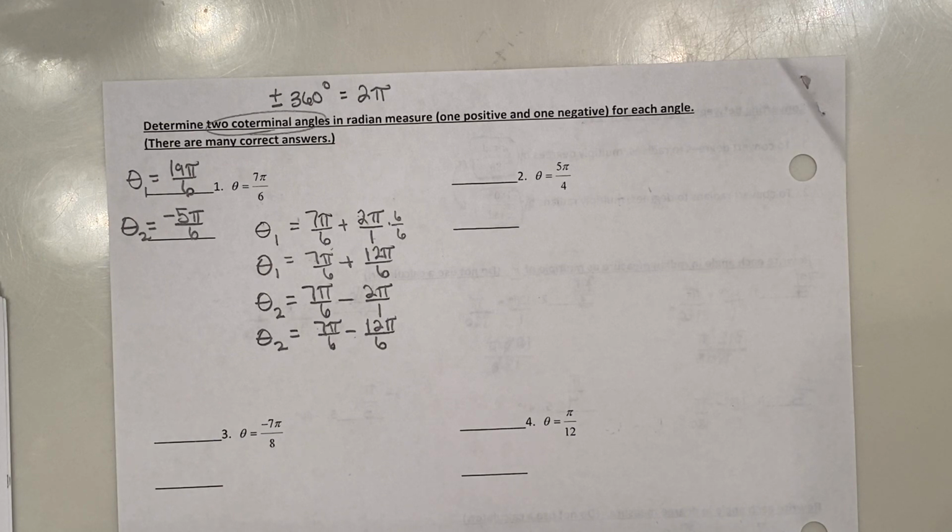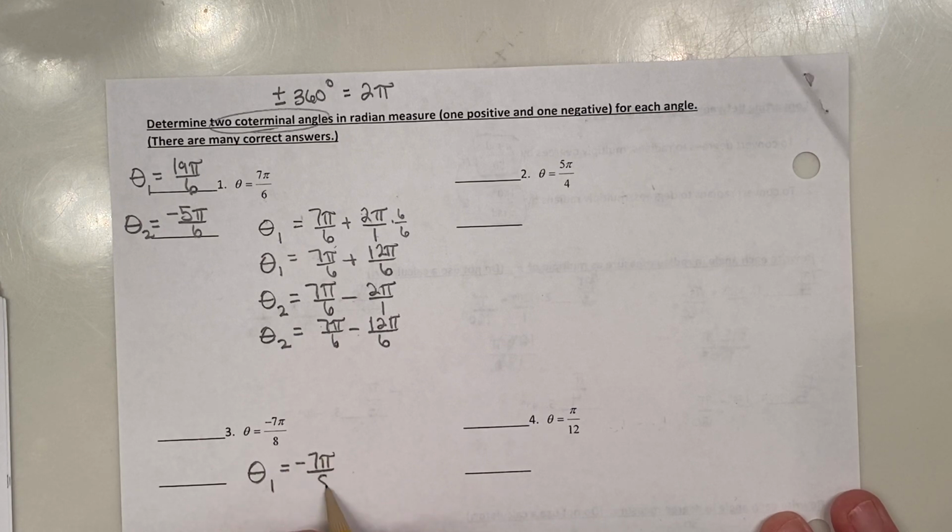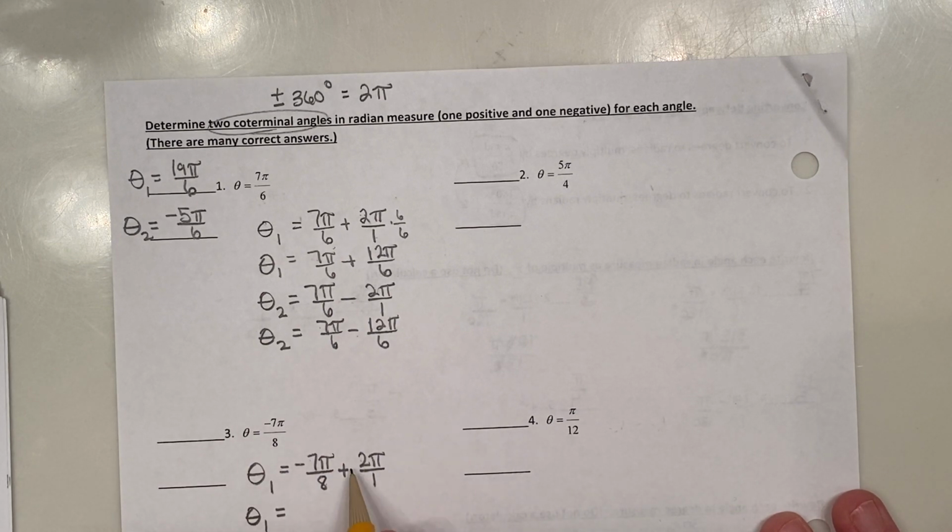All right, so let's look at, let's say, number 3. We'll do 3, and then I'll leave you guys to do 2 and 4, and we'll check with the key. All right, notice that negative 7 pi over 8 is already negative. So let me just start by adding 2 pi, because I think that 2 whole is more than 7/8 if we ignore the negative. That's going to get me into the positive measures. So let me explore when I add 2 pi if I'm going to get a positive or a negative measure here. I should get a positive, because 7/8 is definitely less than 2.